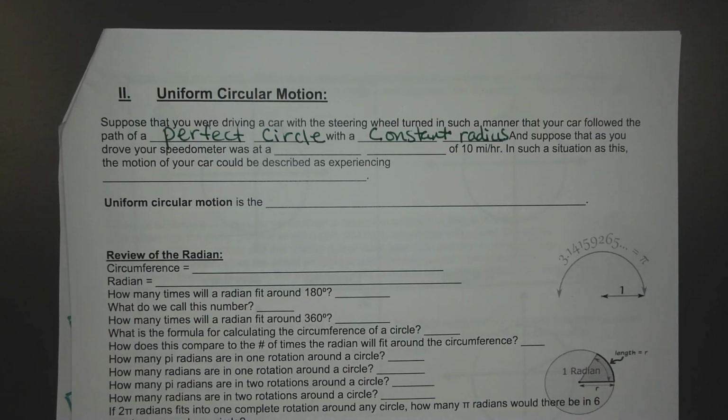Remember how last unit we were talking about perfect parabolas? Well, now we're at perfect circles. And earlier this week on Tuesday, I said the key word is perfect, perfection. You have to cut that string perfectly. You had to wrap the string around your paper plate perfectly. You had to have perfection.